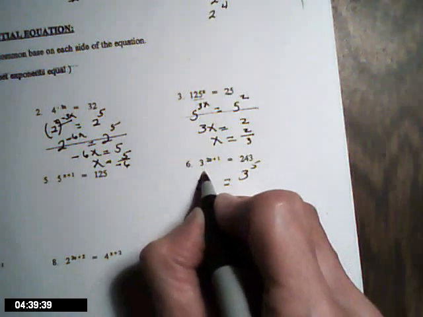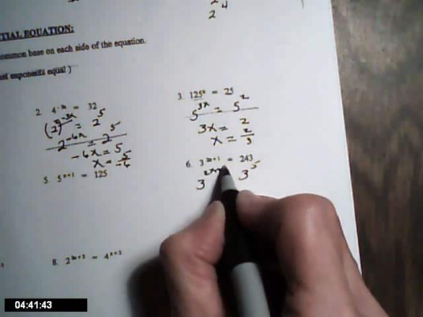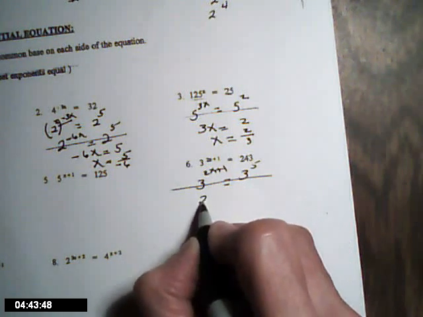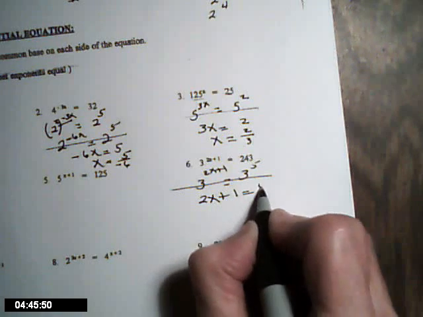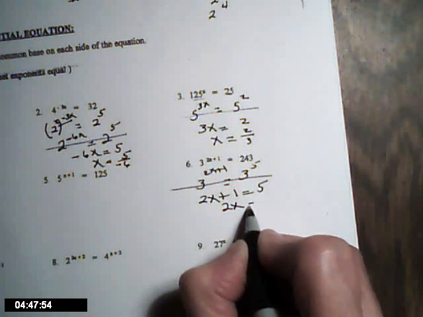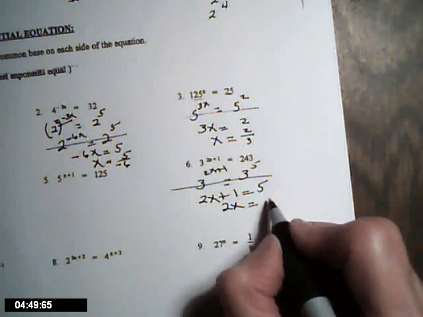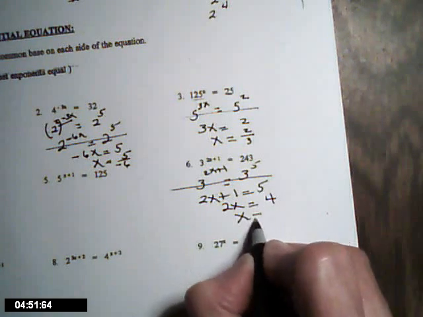And this 3 is okay, so that's 3 to the 2x plus 1. Now drop your bases. My equation is 2x plus 1 equals 5. This is linear, so move your constant over. 5 minus 1 would be 4. X will equal 2.